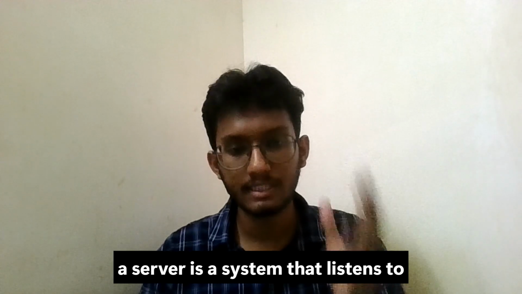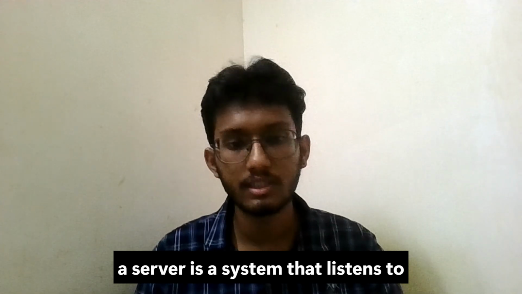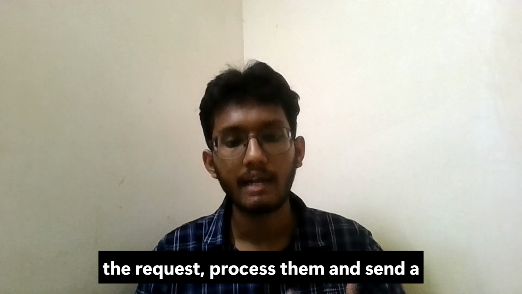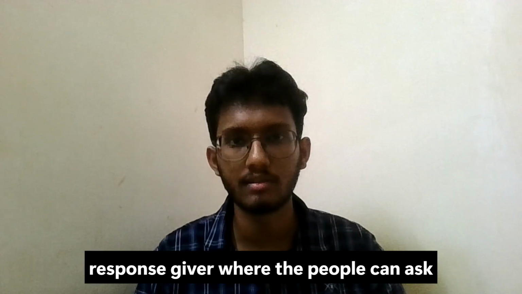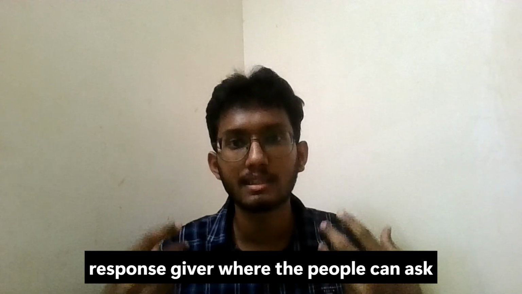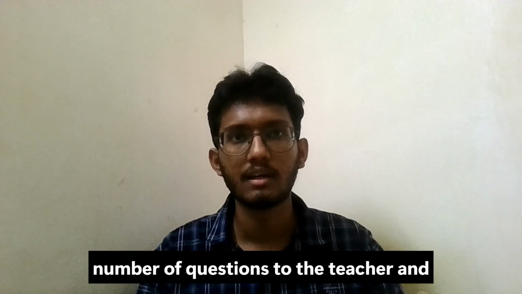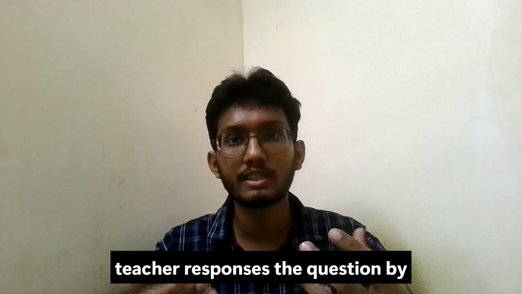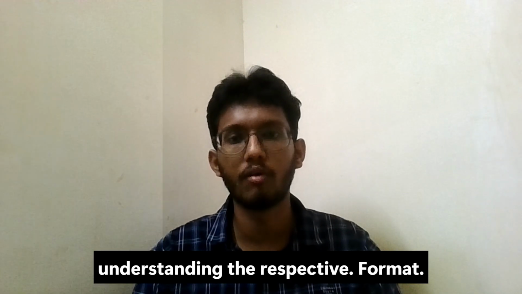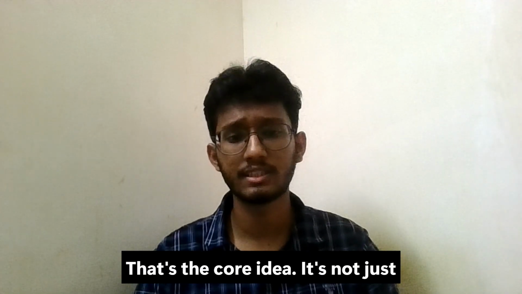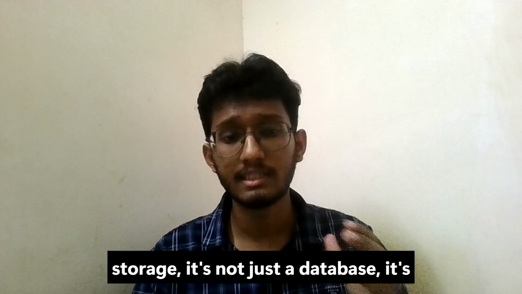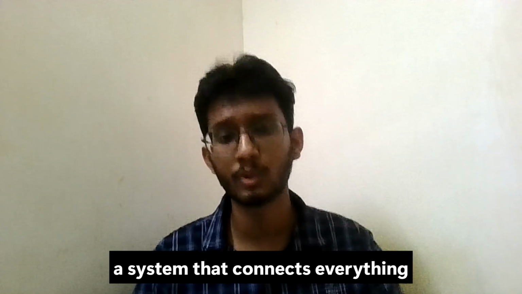A server is a system that listens to requests, processes them, and sends a response back to the user. It's like a response giver, where people can ask any number of questions to the teacher, and the teacher responds to the question by understanding the respective format. That's the core idea. It's not just storage. It's not just a database. It's a system that connects everything together.